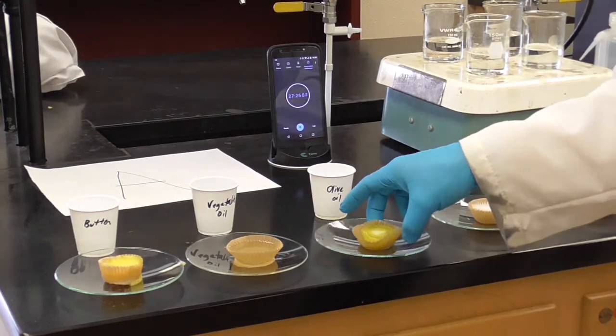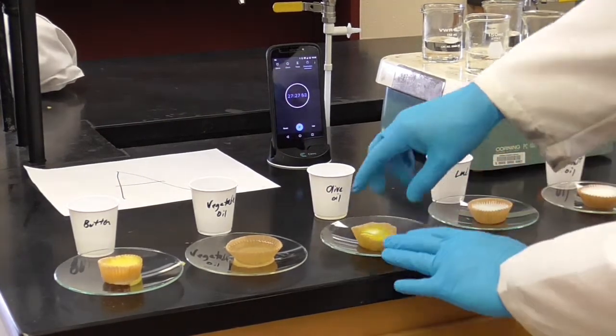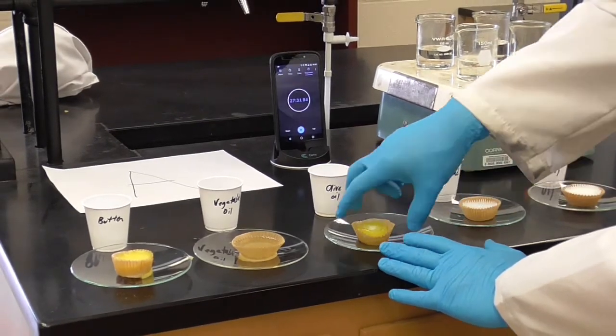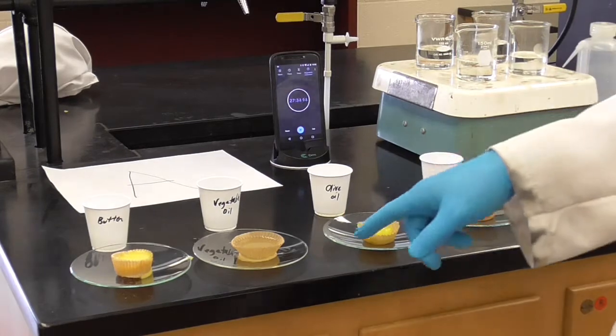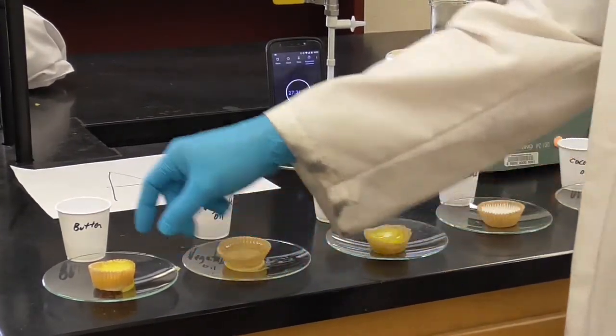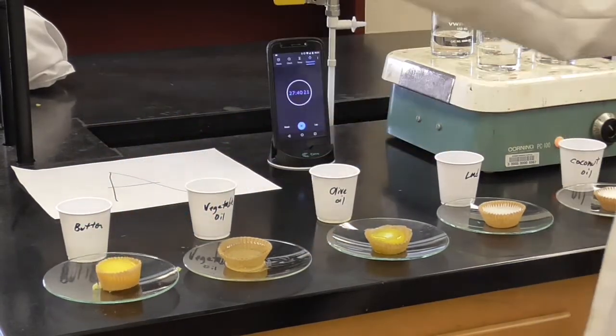Olive oil is getting really squishy. We got a lot of melting around the edges. You can see the liquid down there, but it's mostly solid still. So this one's close. Our vegetable oil is completely melted now. It's just pure oil now, liquid. Our butter is pretty solid.